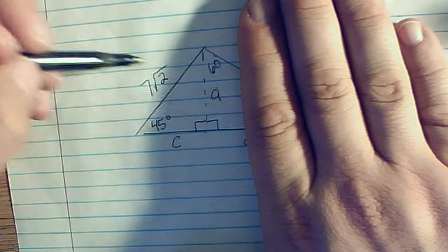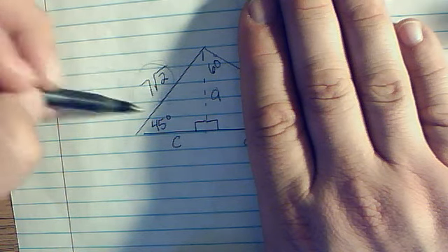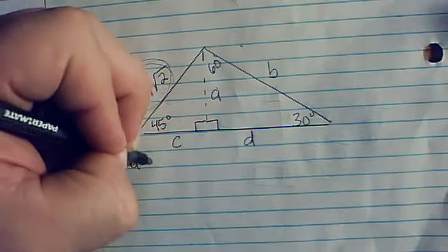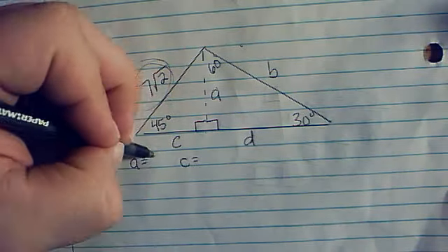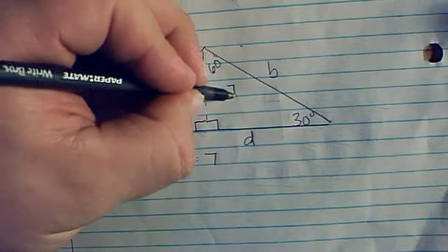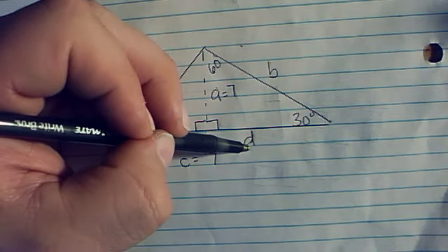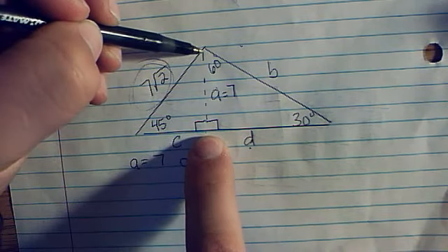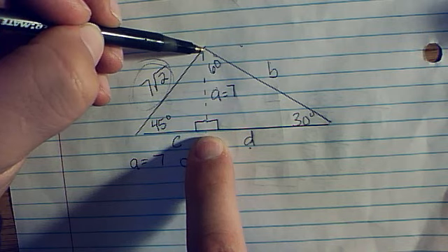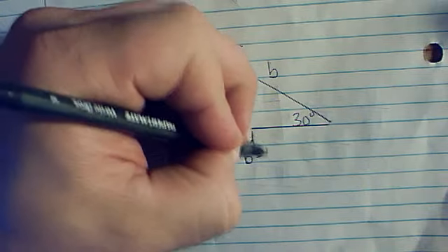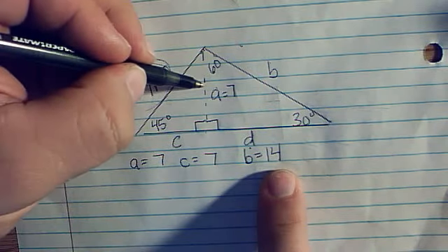Now, if I look at my triangle just like the one before, this hypotenuse being 7 times the square root of 2 should show me that A and C should equal 7. Now that I know my value of A, I should be able to use my knowledge of 30, 60, 90 triangles to solve for B and D. Since A is on my short leg, that's represented by X, my hypotenuse is double X. So that means my value of B needs to be double A, which is now 14.